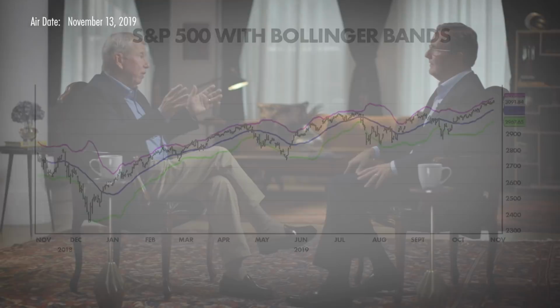And so those bands, like all bands, of which there are many types, Donchian bands, percentage bands, Keltner bands, et cetera, they all answer the same question. They all answer the question as to whether prices are relatively high or relatively low. You can then use that information to create trading systems and define trading approaches.